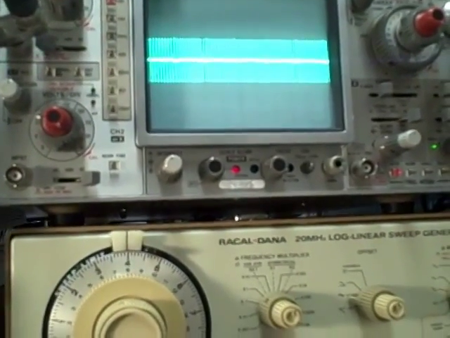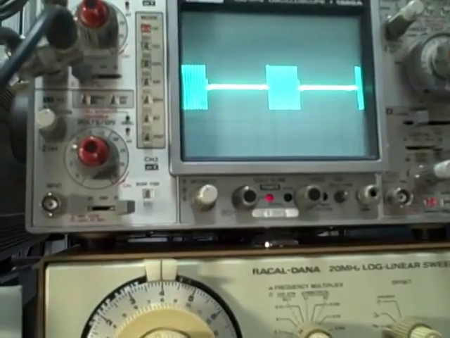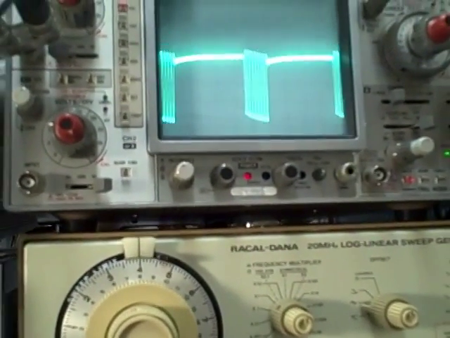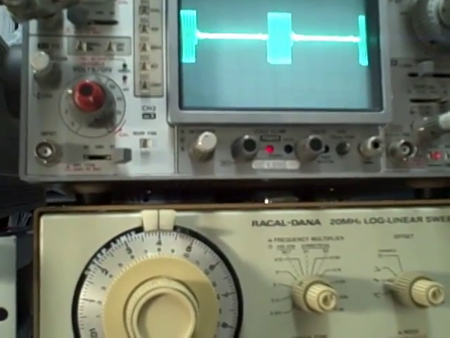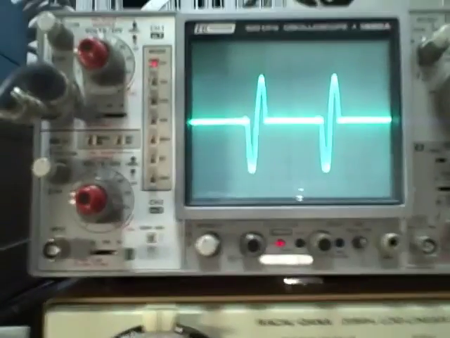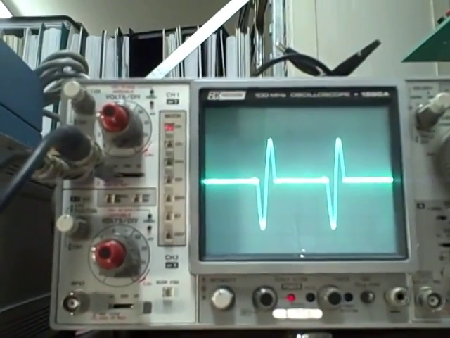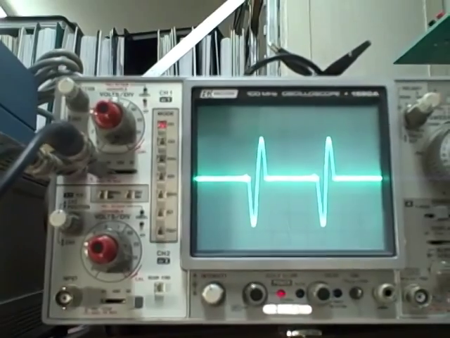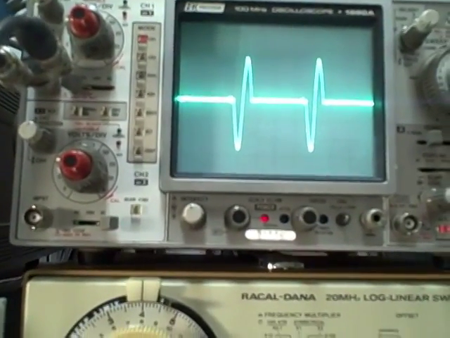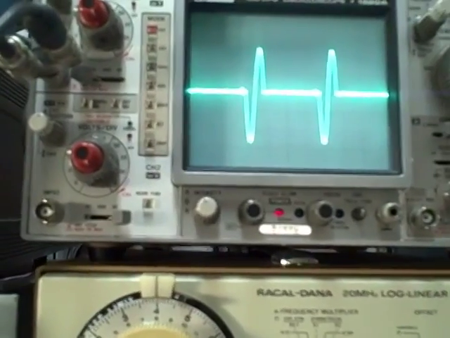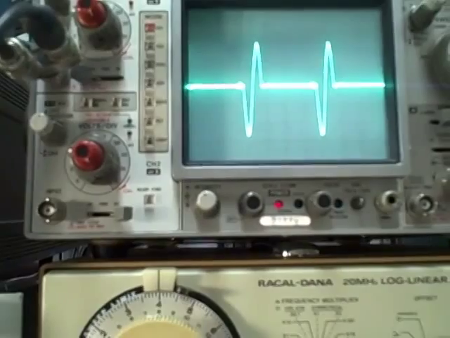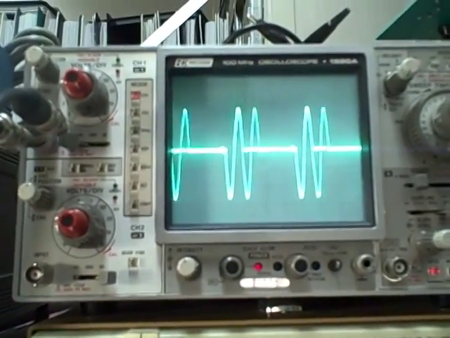We can change the style of the pulse. Let's say we go to square wave, sine wave. Okay, here we're feeding in roughly 200,000 hertz bursts, and we're doing it roughly, I don't know, somewhere around 10 microseconds apart.